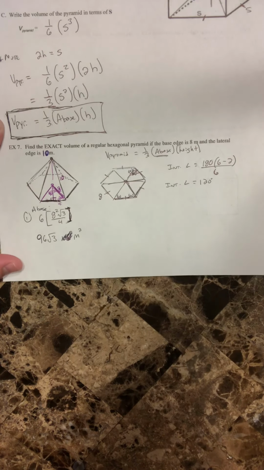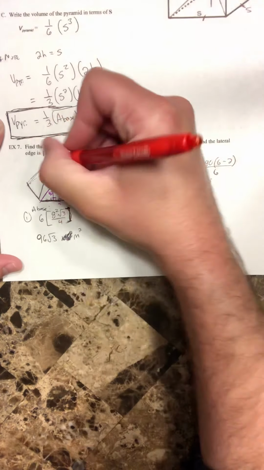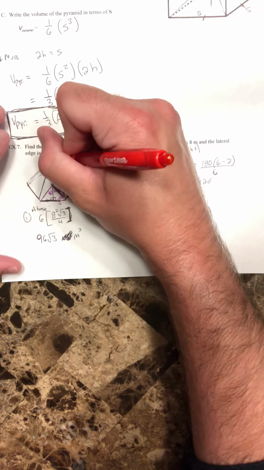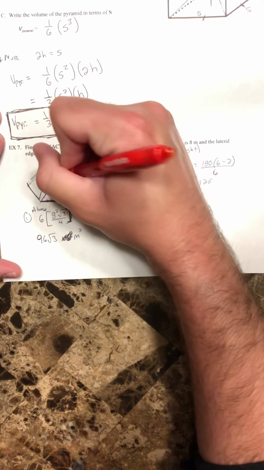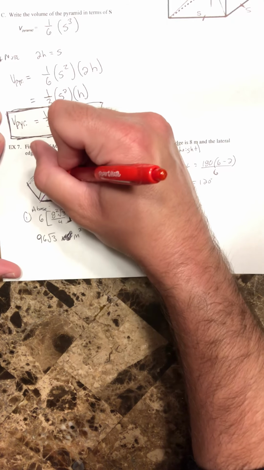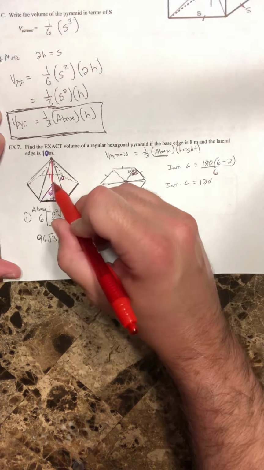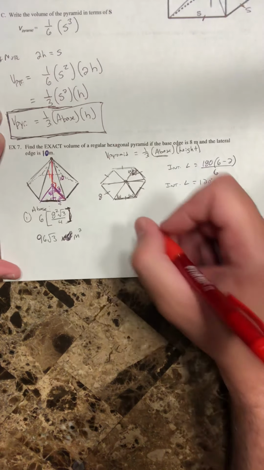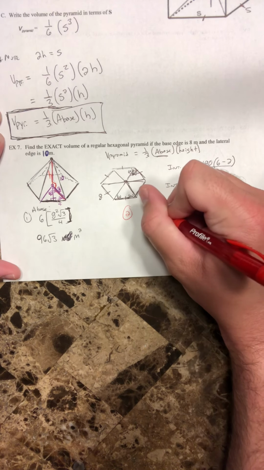The height drawn from the vertex, so I'm going to use a different color for that, to the center of the hexagon would make a right angle with the radius. So there's a right triangle formed by the height of the pyramid, the radius, which is 8, and the lateral edge, which is 10. So I'm going to bring that to step 2 there.